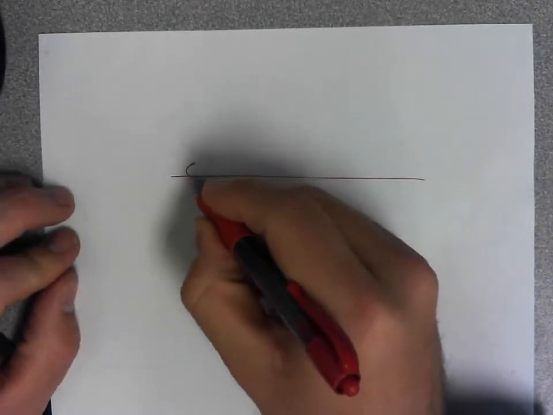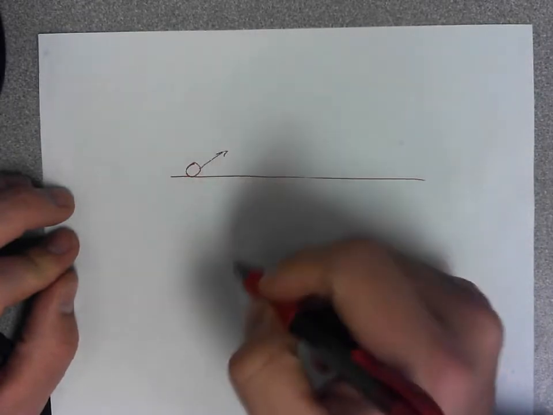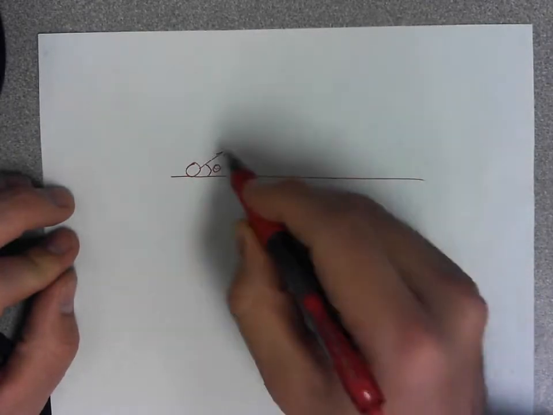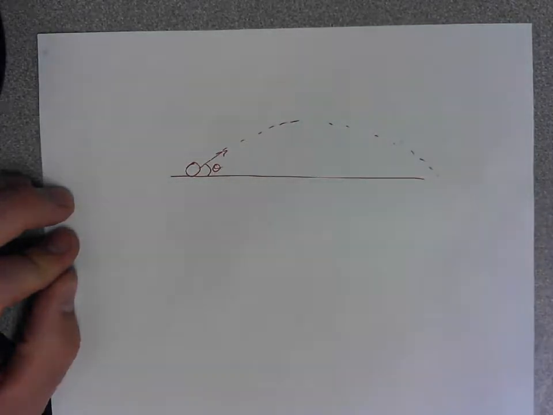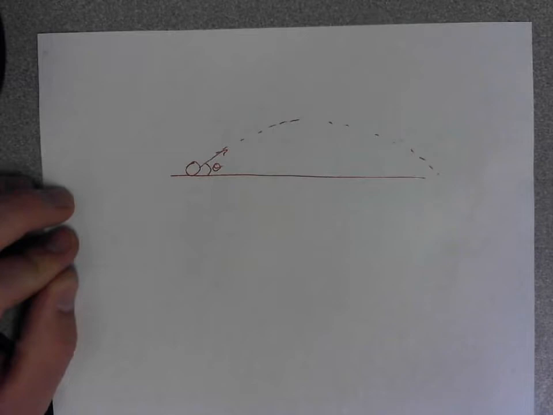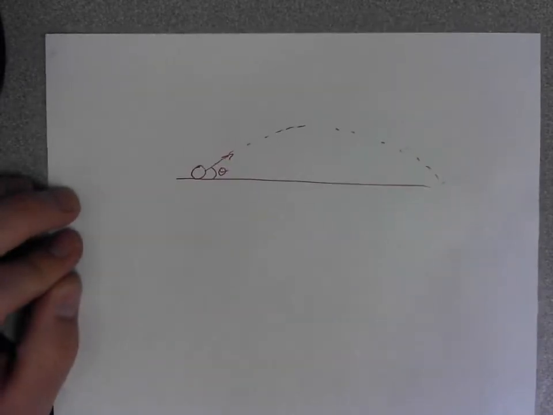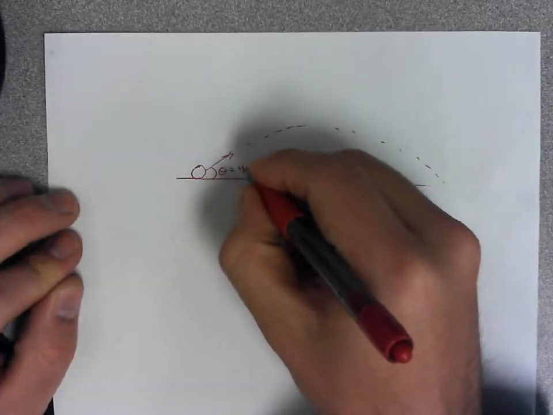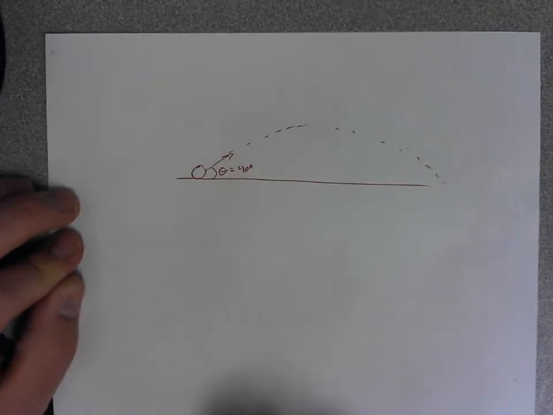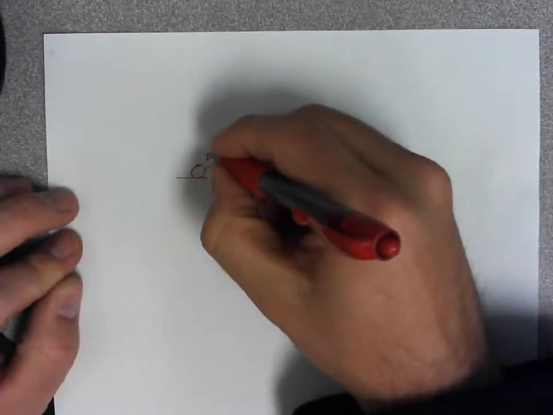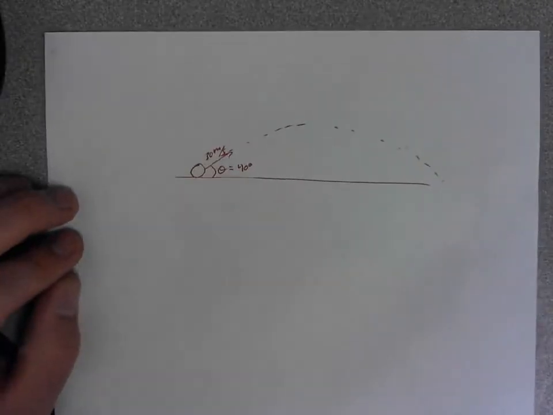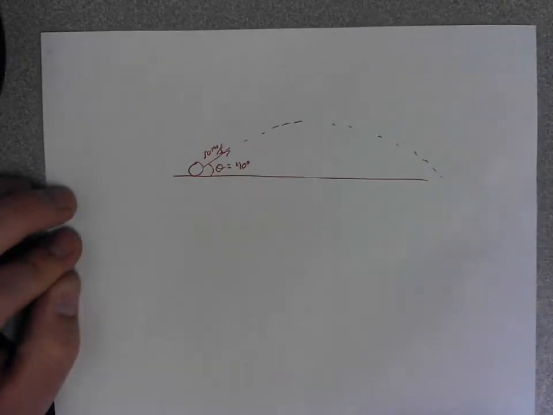A classic example of this would be I have a soccer ball and I kick the soccer ball at some angle, and it flies through the air and just lands back on the ground. That's a pretty easy example. So let's assign some values to this. Let's say this is at 40 degrees. Let's say we are kicking it at something extreme, 30 meters per second. That's a pretty good kick. Now we can ask a lot of questions in regards to this. That's all the information given to us.